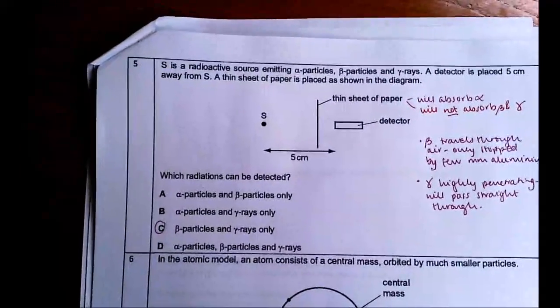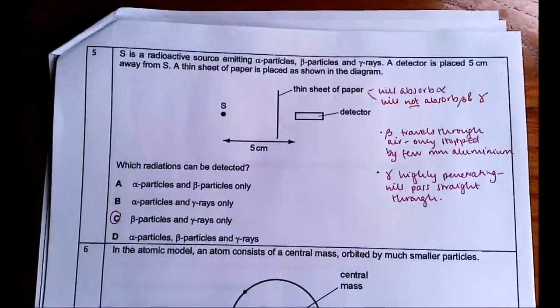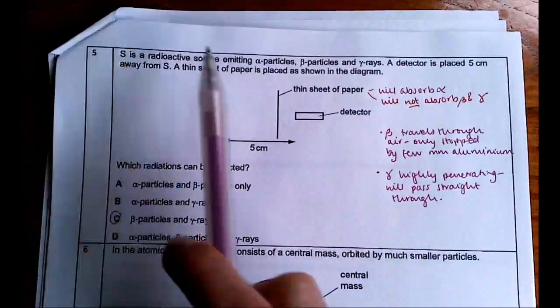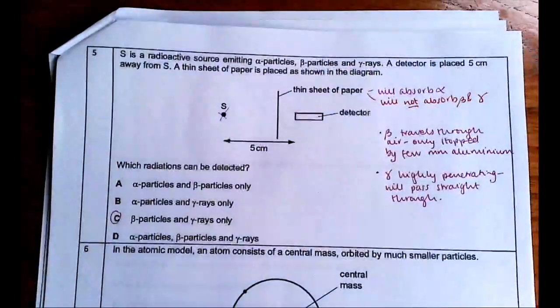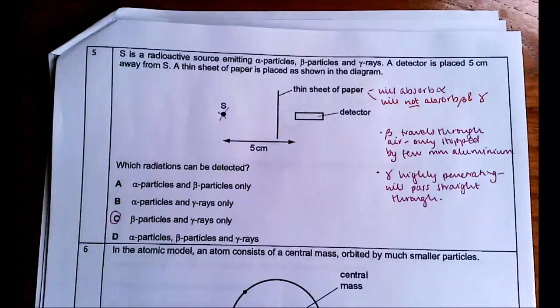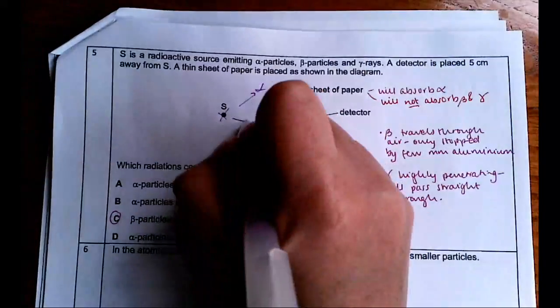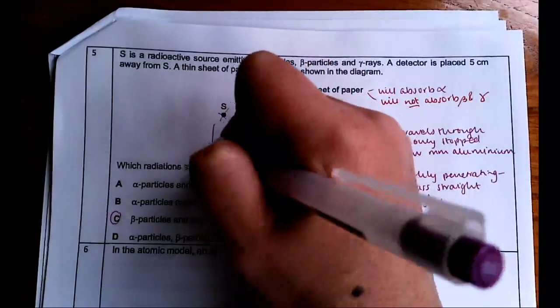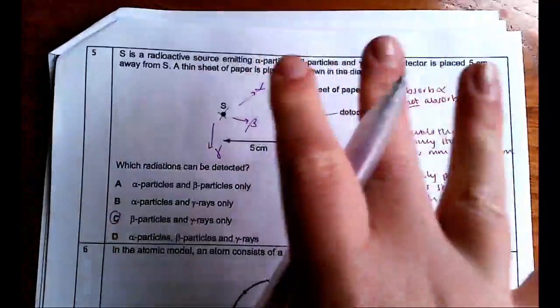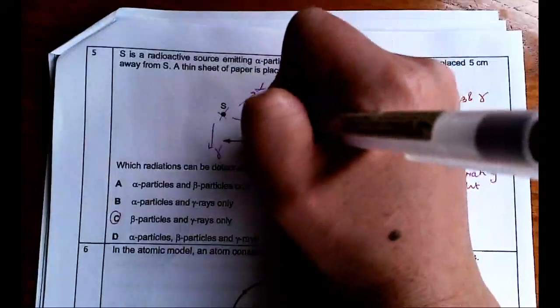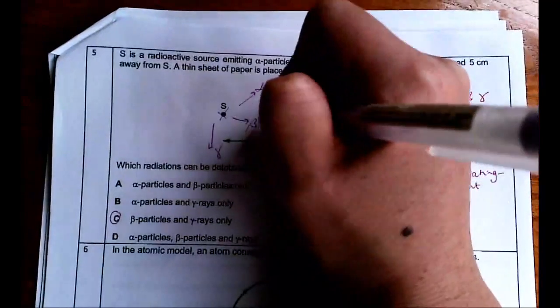Okay, question 5. Let me move this back up, sorry. Okay. Here's S, the radioactive source. It's emitting alpha, beta and gamma. So that will be doing that in all directions, right? So there'll be alpha coming out, there'll be beta coming out, there'll be gamma coming out, and they'll all be coming out in all directions, to be clear.